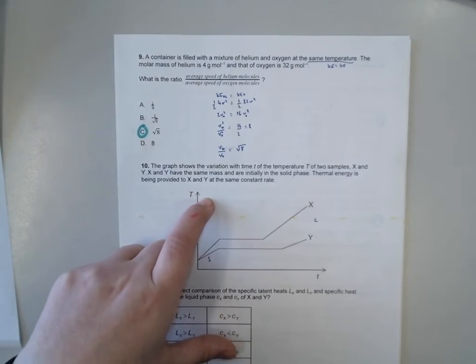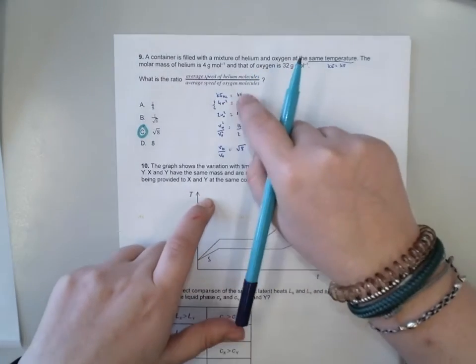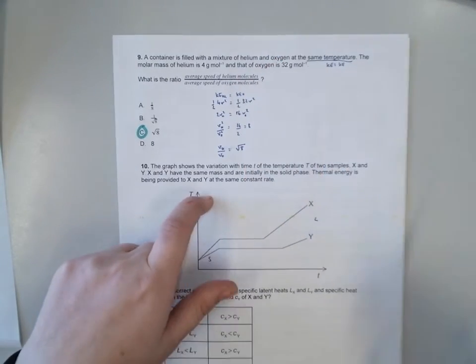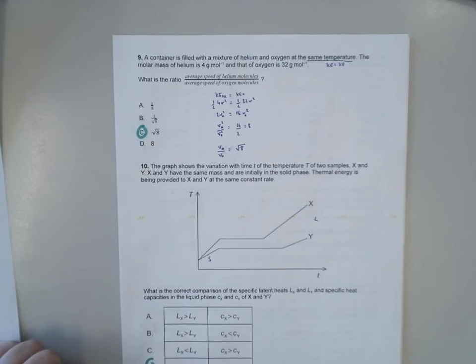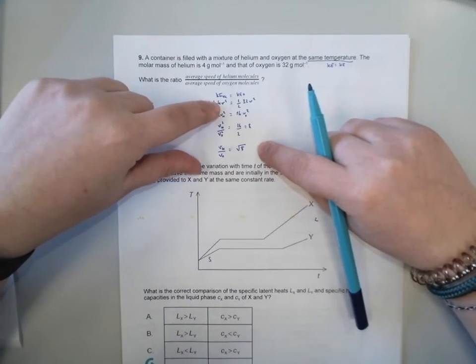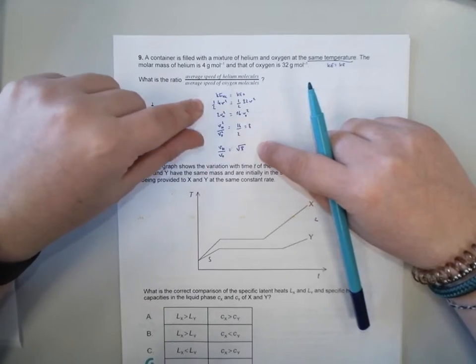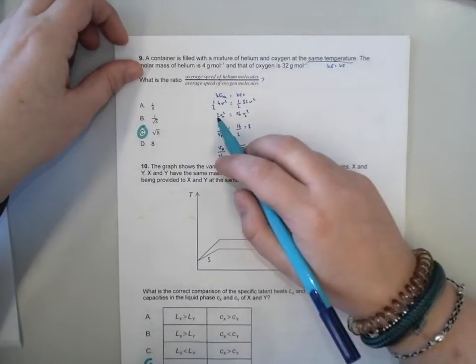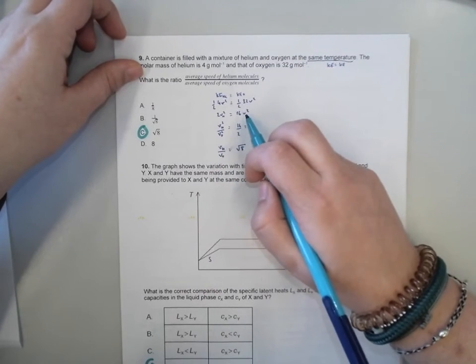So I used my kinetic energy equation. I've equated the two because they're at the same temperature, so the kinetic energy of the helium molecule has to equal the kinetic energy of the oxygen molecule. Half mv squared, and I've simply added in their molar masses for the mass. So I've got half times 4v squared equals half times 32v squared, which leaves me with 2v squared equals 16v squared.